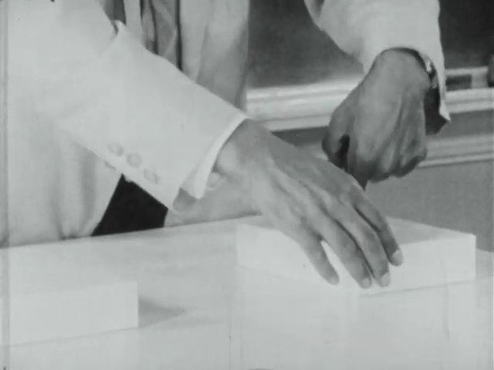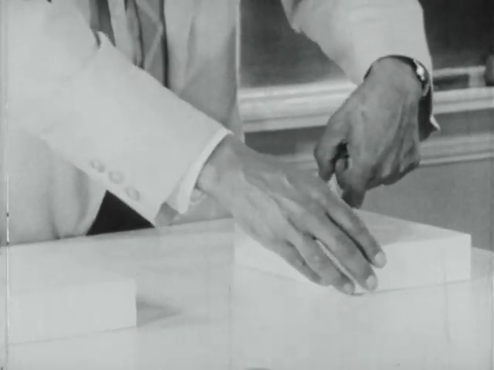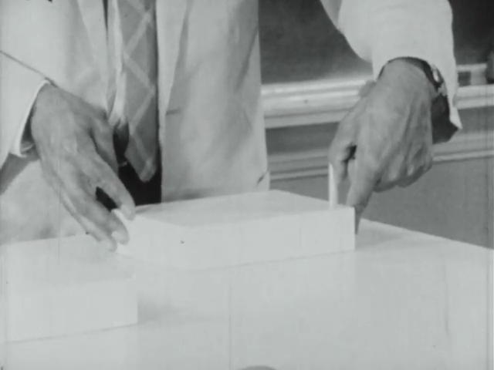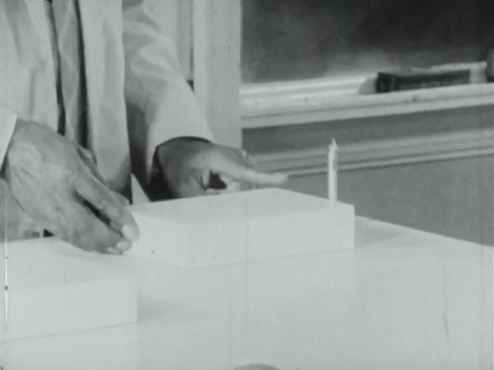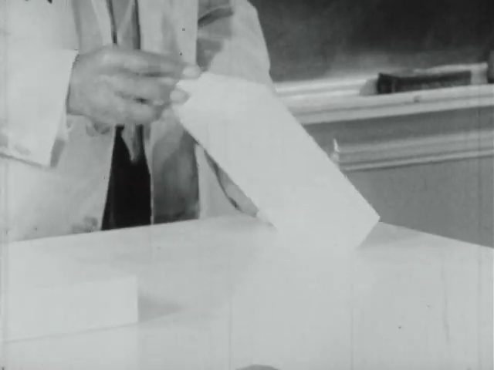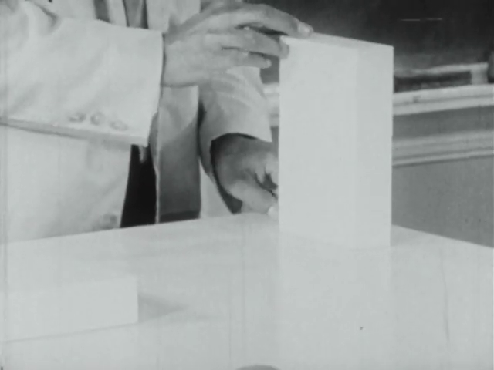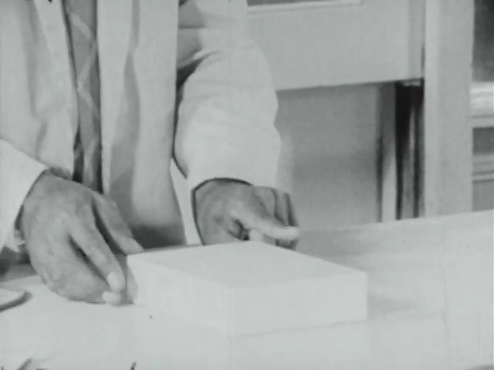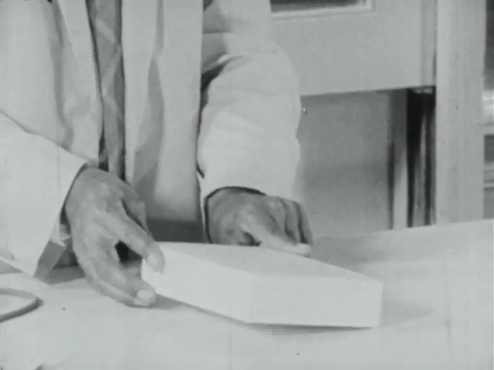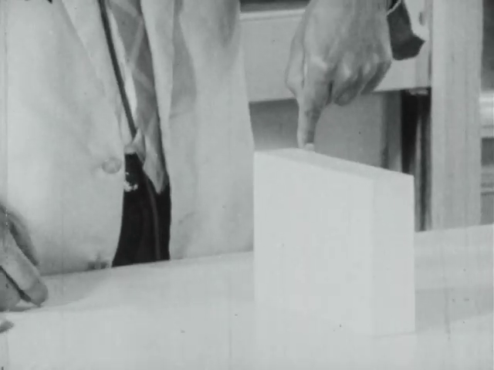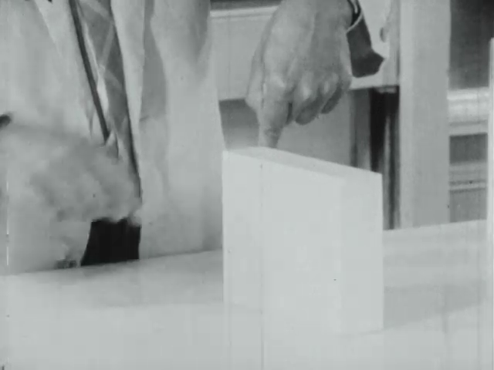So let me rotate this about a vertical axis through 90 degrees in a clockwise sense. Now let me rotate it about a horizontal axis through 90 degrees like this, and I end up with the block like that. Now this time I will start off with the horizontal rotation, rotate it through 90 degrees. And now I will rotate it about a vertical axis through 90 degrees.